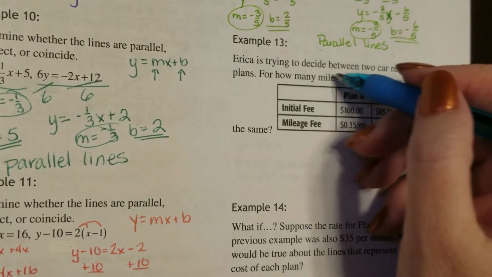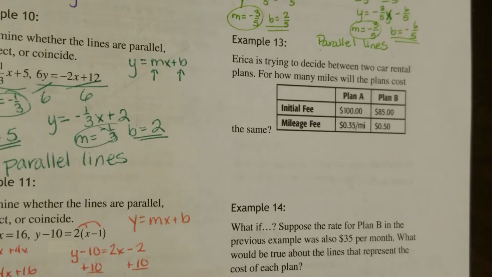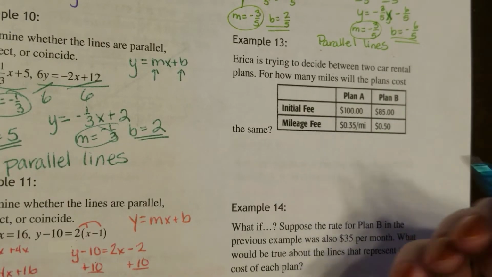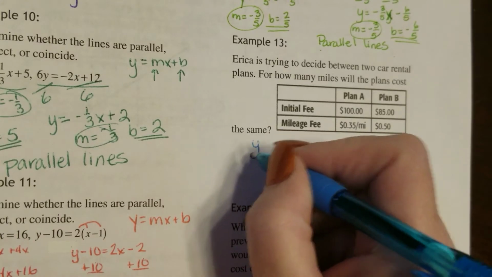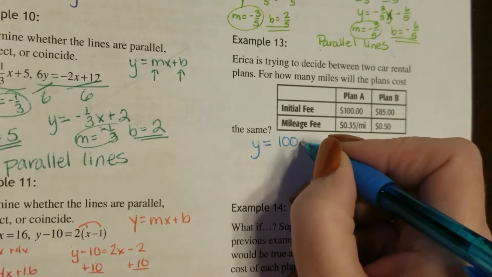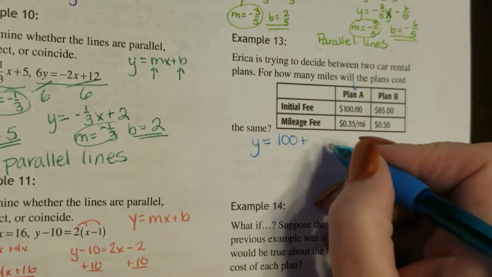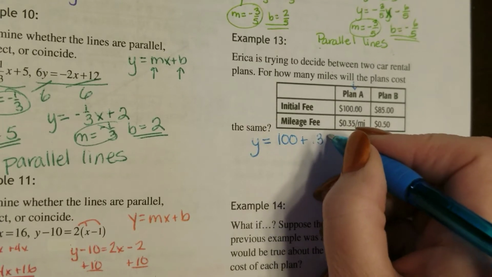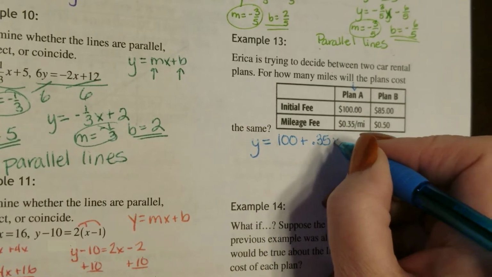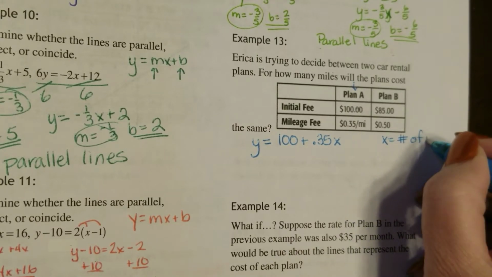Last one, we want to set up a system for these. Erica's trying to decide between two car rental plans. For how many miles will the plans cost the same? So if the cost is y, it's going to cost the initial amount plus, and I'm looking for plan A here, the initial amount 100 plus the mileage fee times the number of miles, where x is equal to the number of miles.